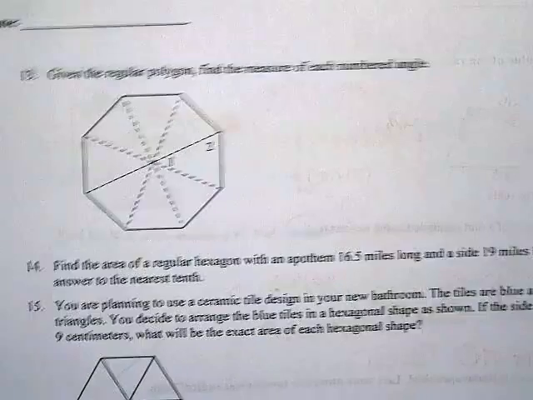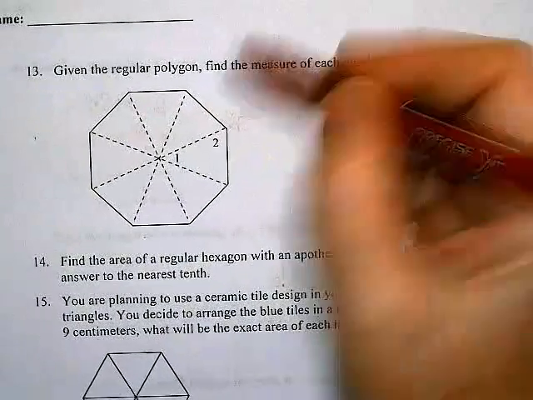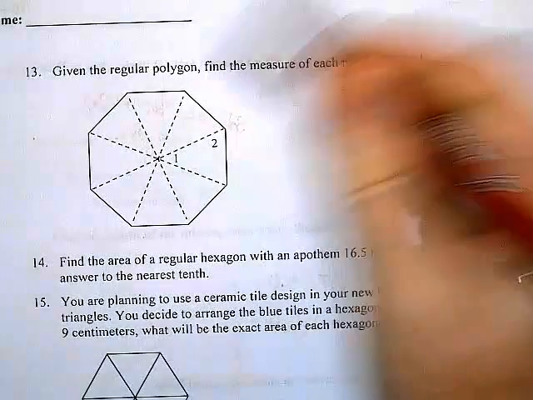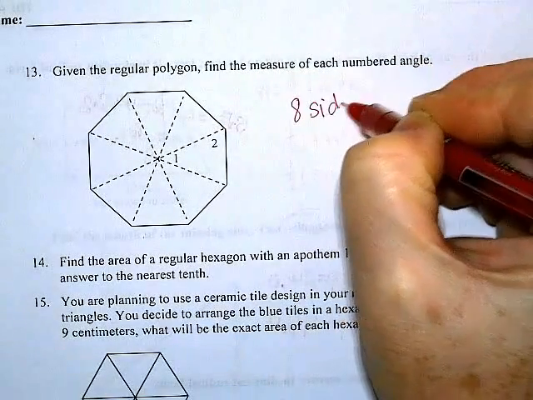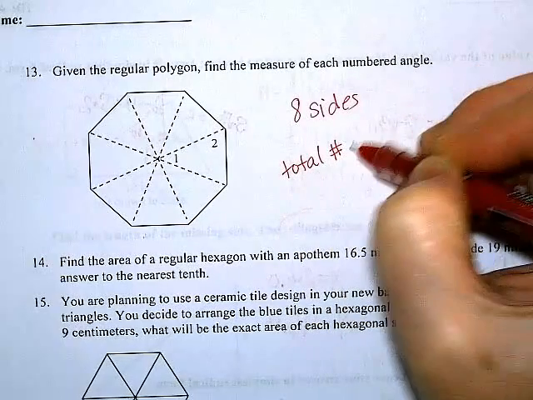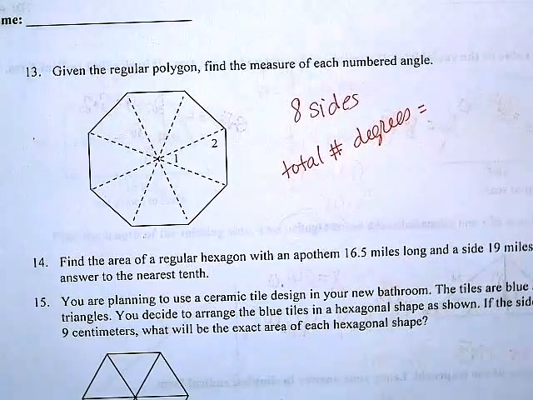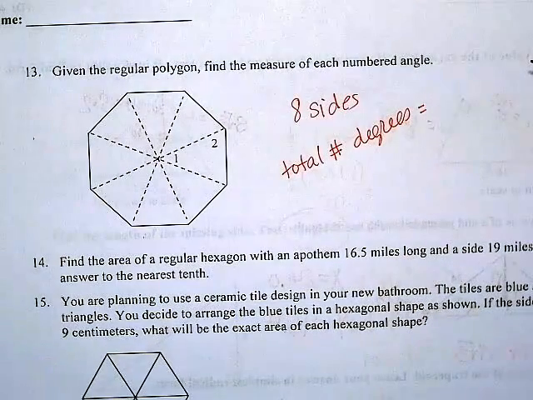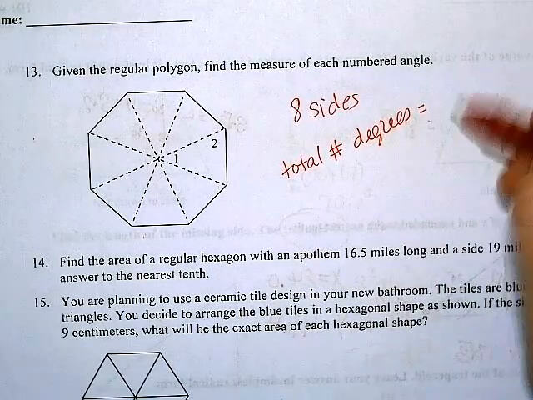13 says, given the regular polygon, find the measure of each numbered angle. How many sides does this polygon have? 8 sides. So what's the total number of degrees? How do you figure that?